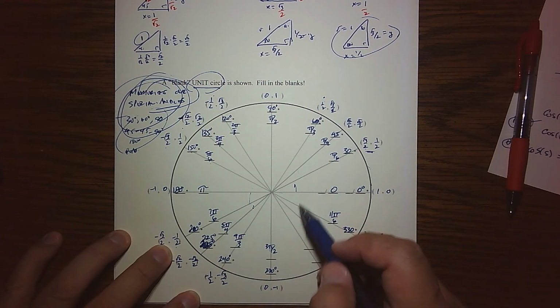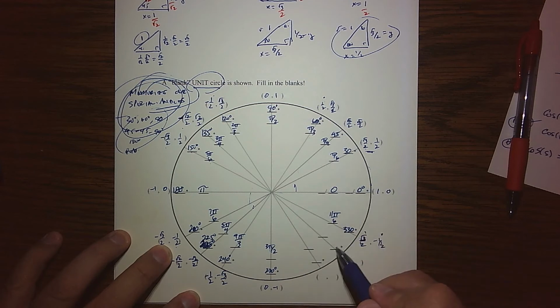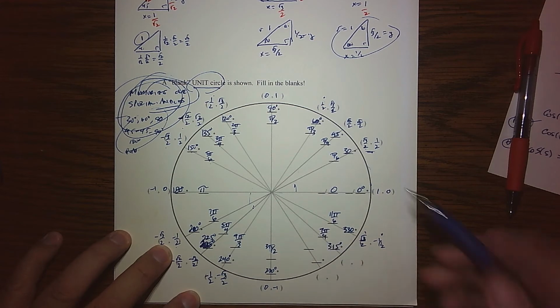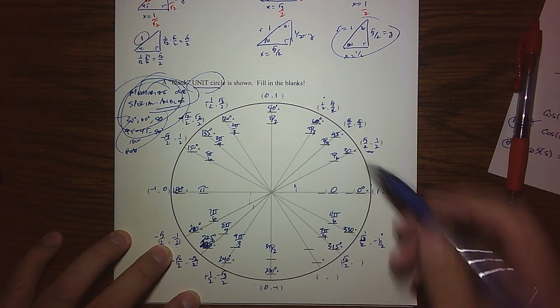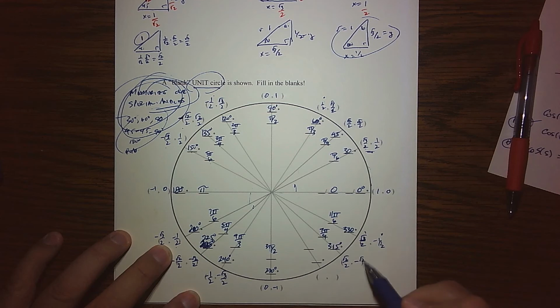Moving right along, here's a 45-degree reference. In this quadrant, that's 315 degrees. And right here, this is 7 pi over 4. And again, because of the symmetry, the x-coordinate is the same, square root of 2 over 2, but the y-coordinate now needs to be negative. And again, there's your x and your y, or your cosine value and your sine value for these special angles. Again, something we already knew.